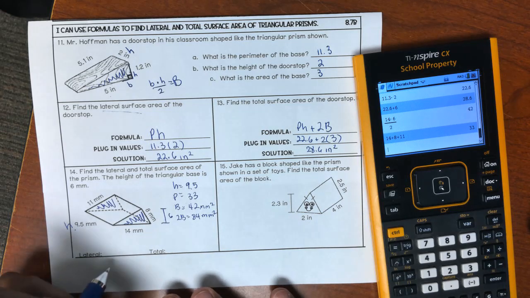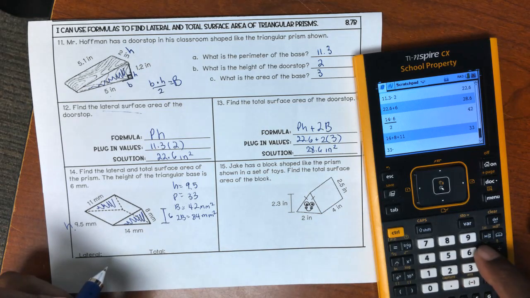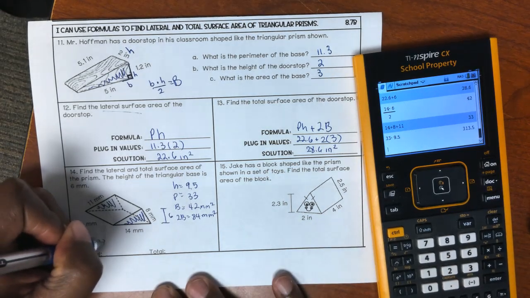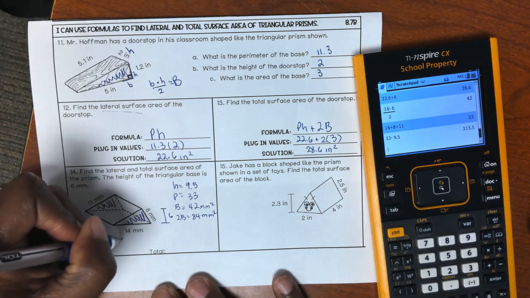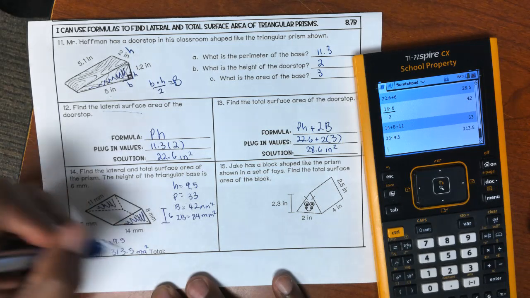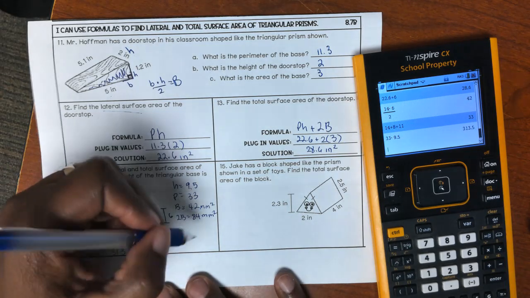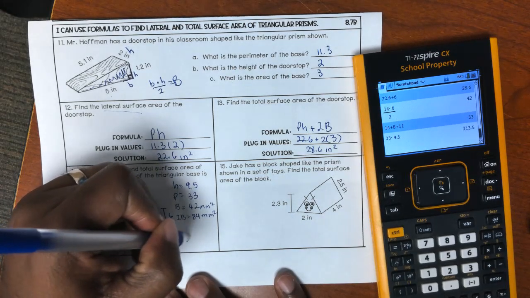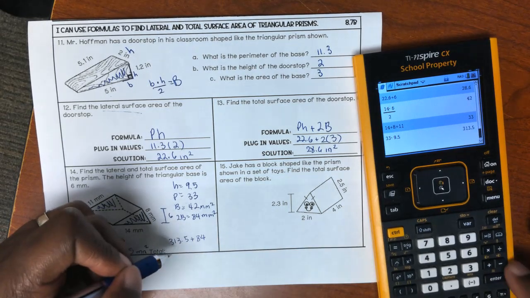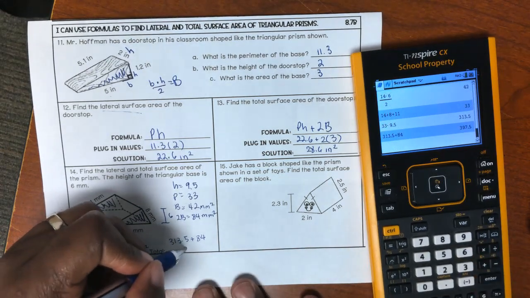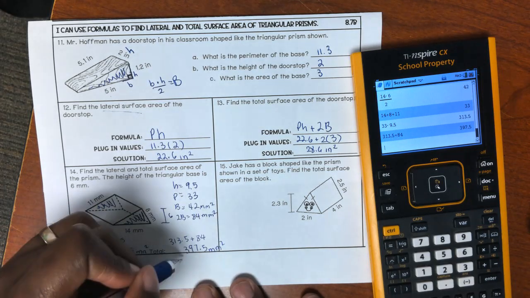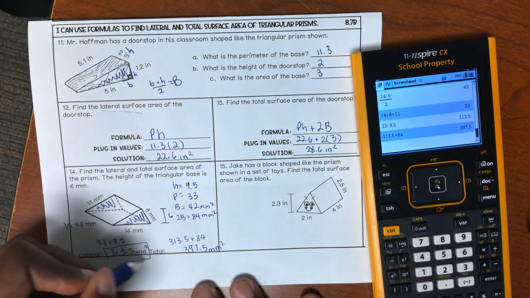So we're going to find lateral first, which is going to be 33 times 9.5. I'm going to do the work up here. 33 times 9.5 is going to give us 313.5 millimeters squared. And we're going to add 84 to that. So that's 313.5 plus 84, which is my 2B. Okay, because here's 2B. That's going to give me 397.5 millimeters squared. So I have both of my answers right there and all of the work to prove it.